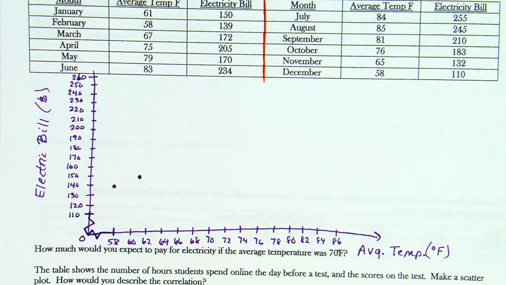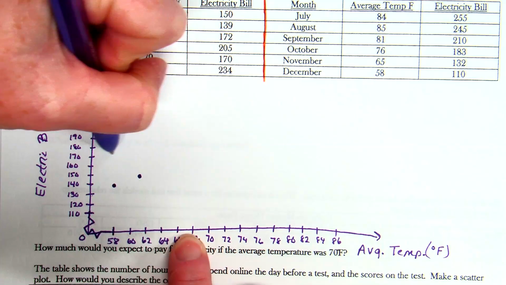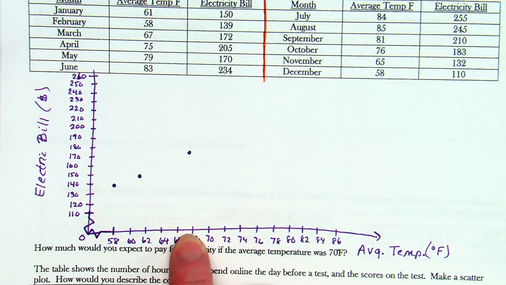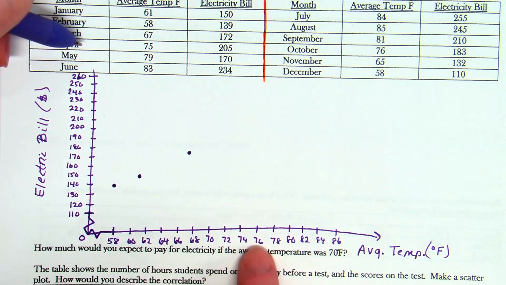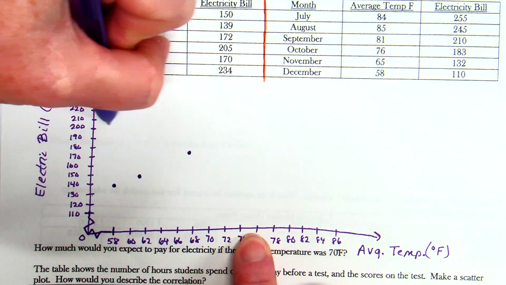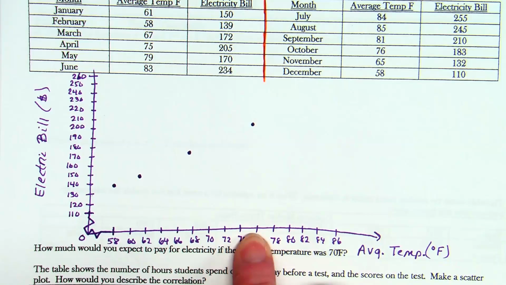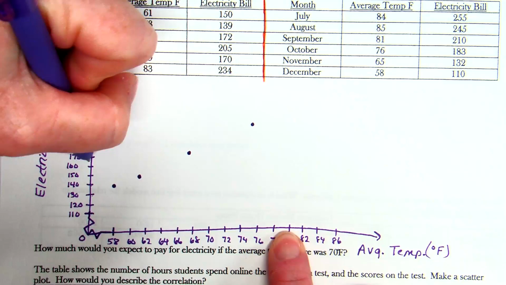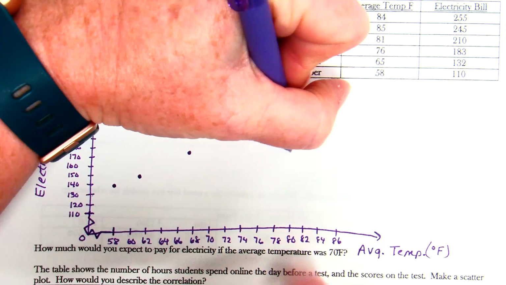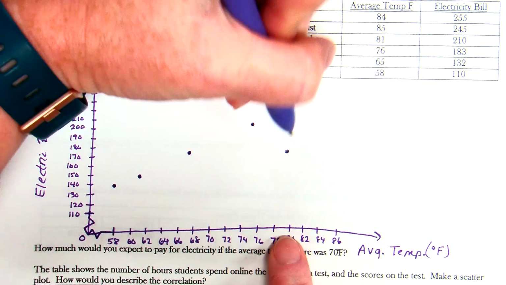So right above 170. 75, 205. 79, 170. 83, 234. Bingo.